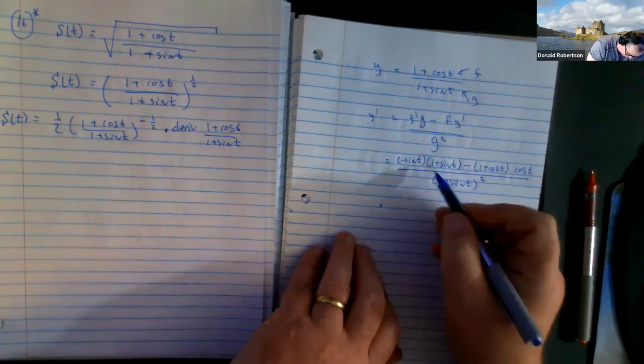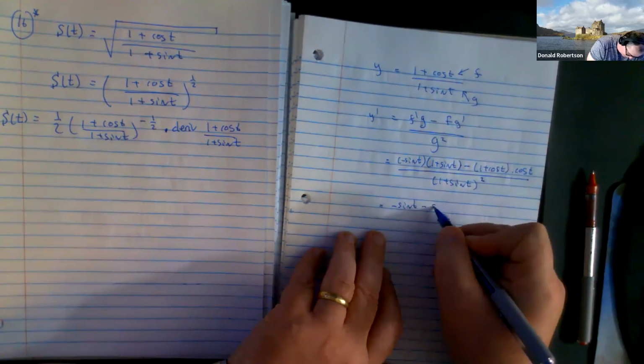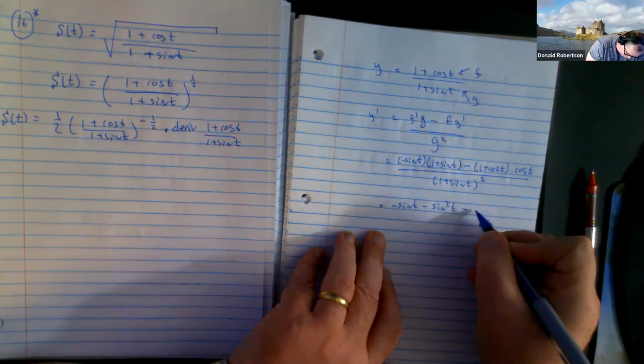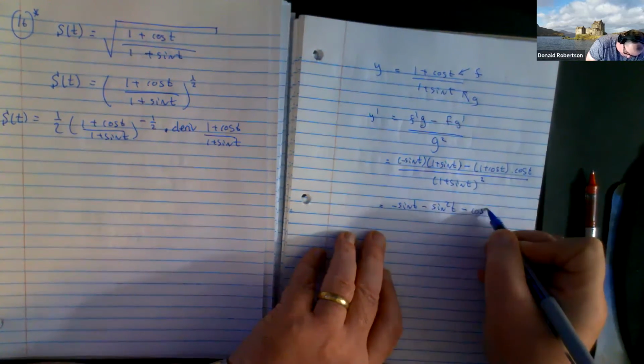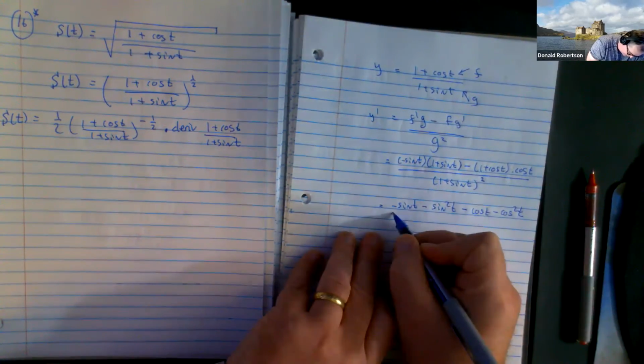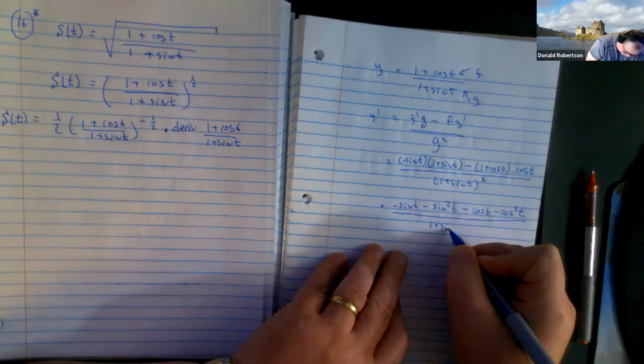Now distribute, you get negative sine t, take away sine squared t, take away a cosine t, take away a cosine squared t, and you get a 1 plus sine t squared.